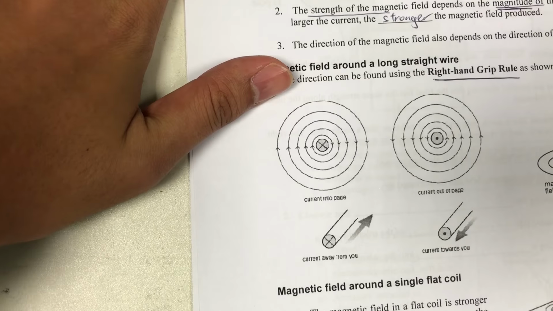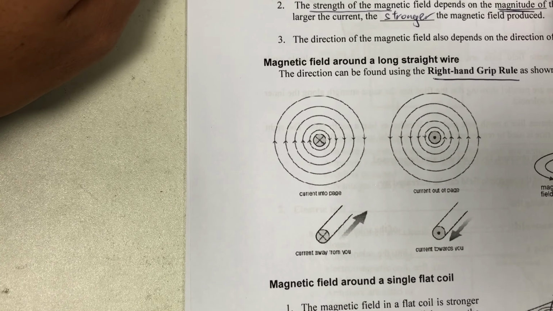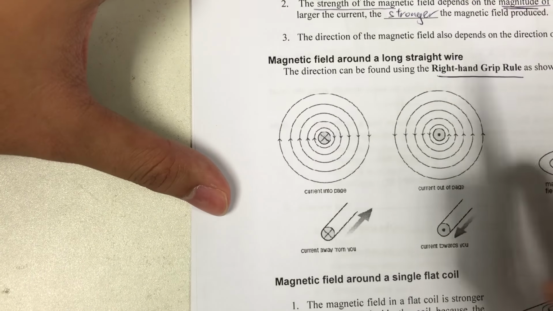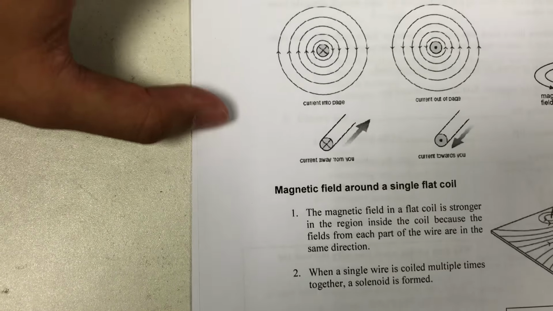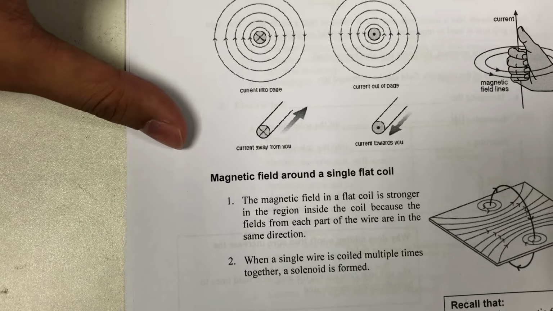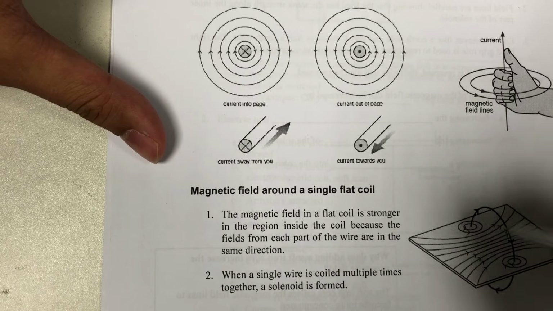Because it's 3D, it's actually a 3D effect, but we have to represent it on 2D paper. That's why it's now in a plain view of a circle. But in actual fact, it looks more like a cylinder. Okay, so this is just for one current. What about if the wire carrying the current is now in a loop?